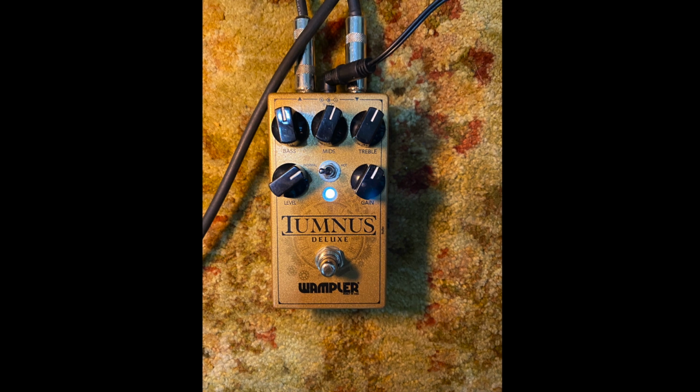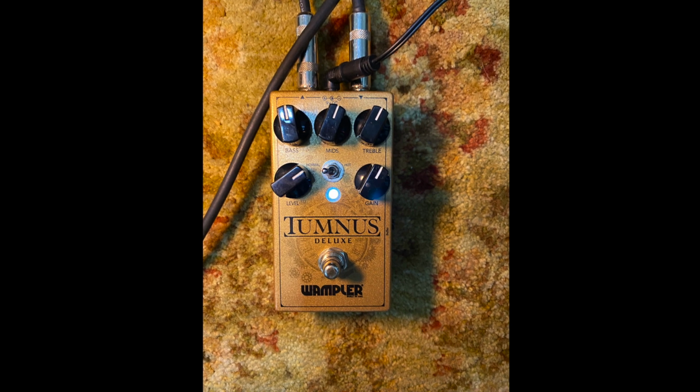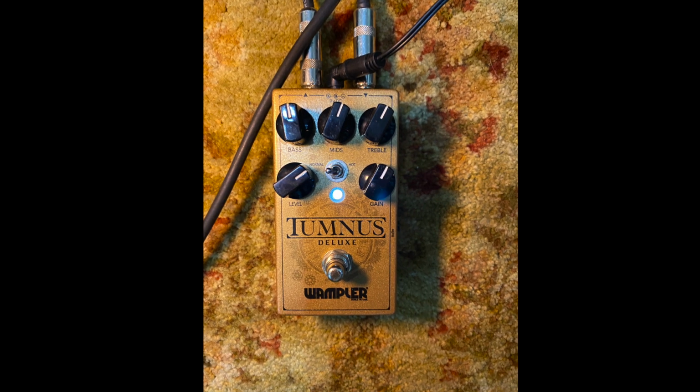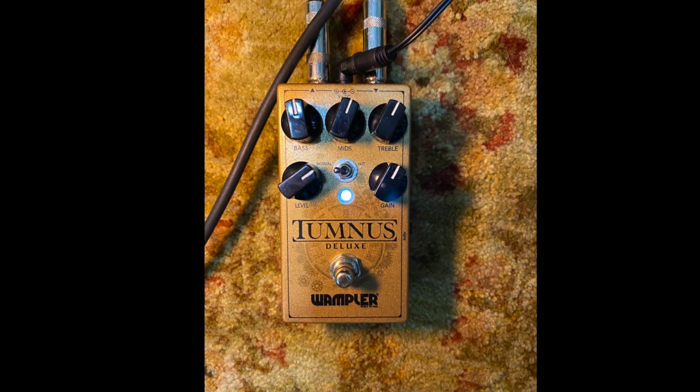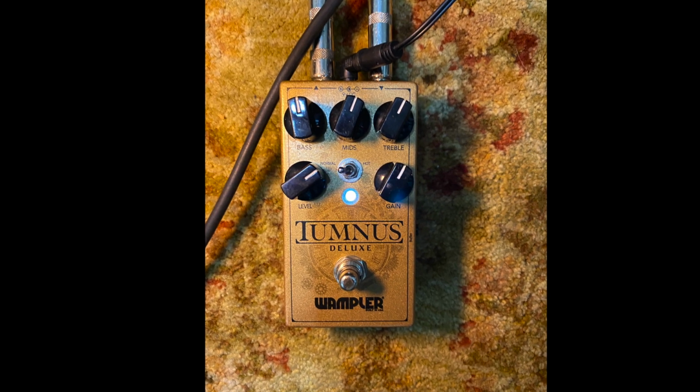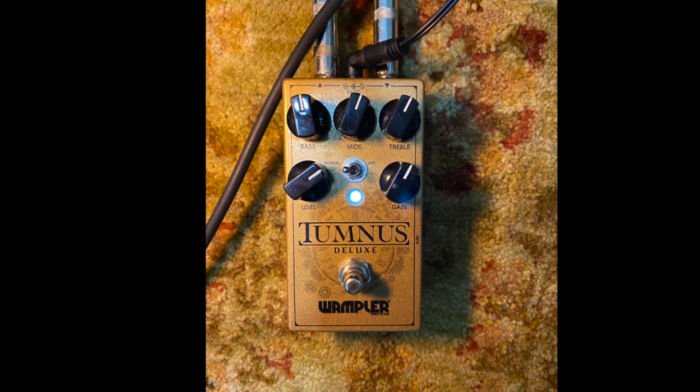This is the setup for the Wampler Tumnus Deluxe foot pedal. The cord designated with the arrow in is coming from the guitar, and the cord designated with the arrow out is going to the amplifier.